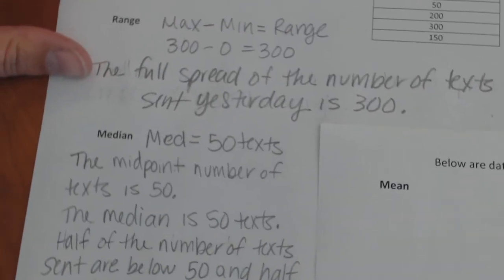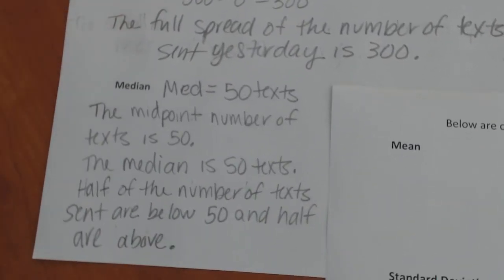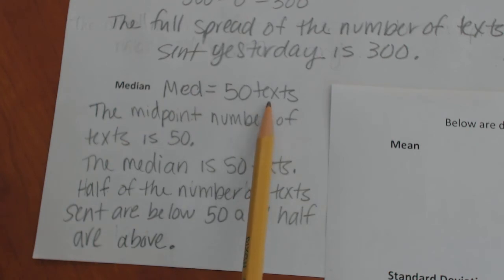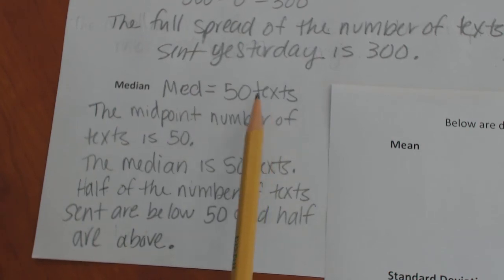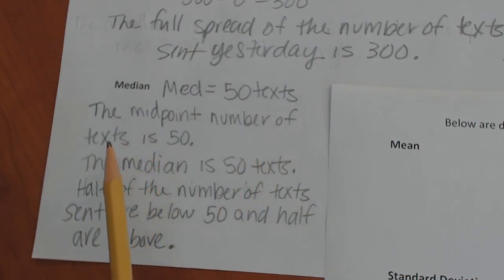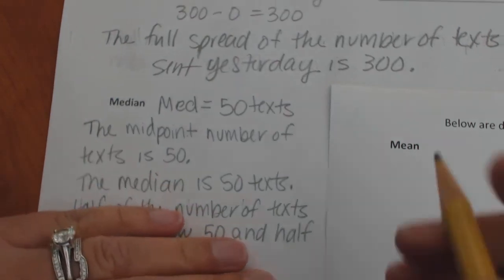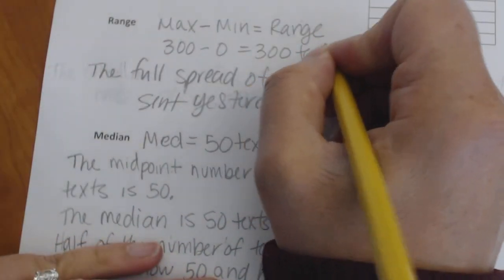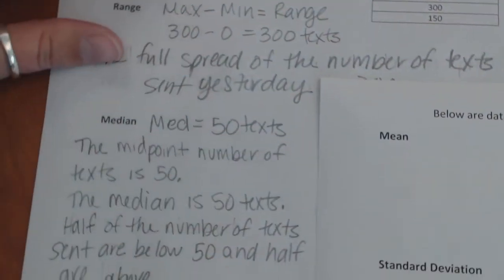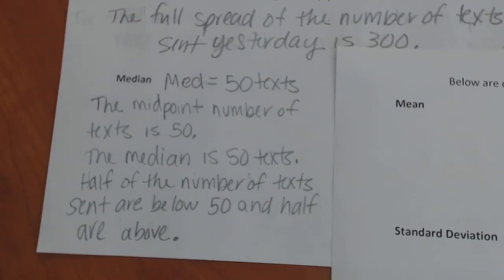Okay, next is median and interquartile range. I'm just going to show you the median right now, not to overwhelm you. Here we go. The median is denoted by Med, so you have to scroll down in your calculator. That's 50 texts. And please notice, I am attaching units, texts, to all of these. You would notice the mean, texts, standard deviation, texts, median, texts, range, let's put in texts. So I am attaching units. Please remember all of your units because they are points.